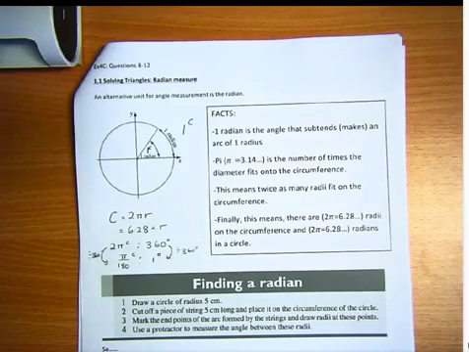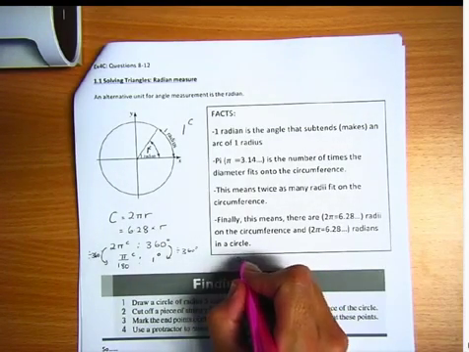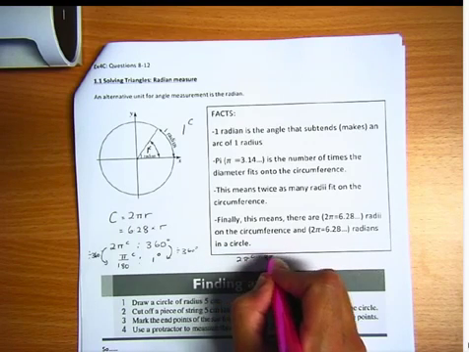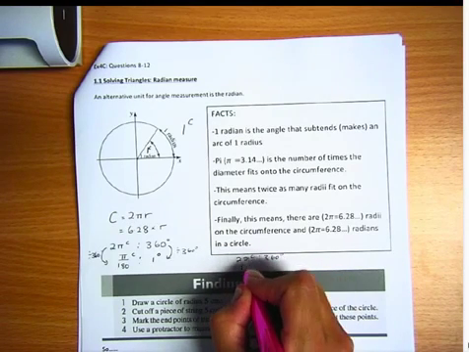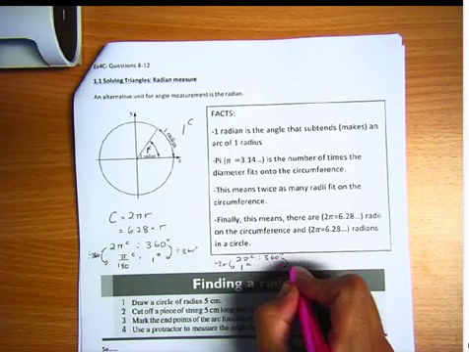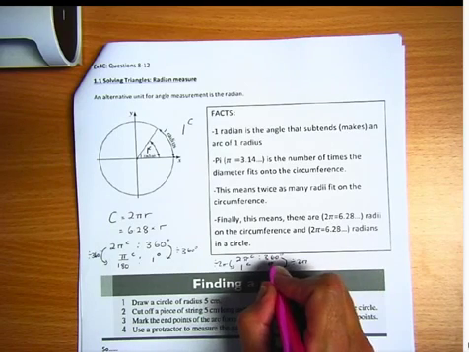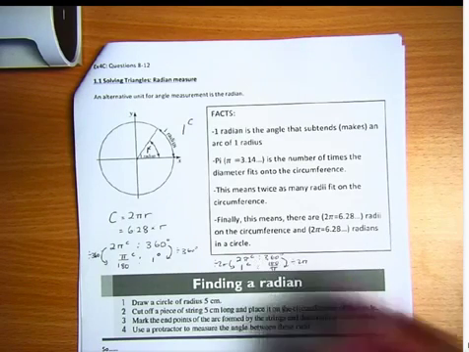Or if we were to go the other way, 1 radian, which I've divided by 2 pi. So if I divide this side by 2 pi, I end up with 180 on pi.